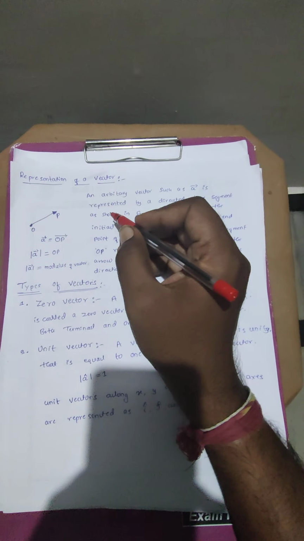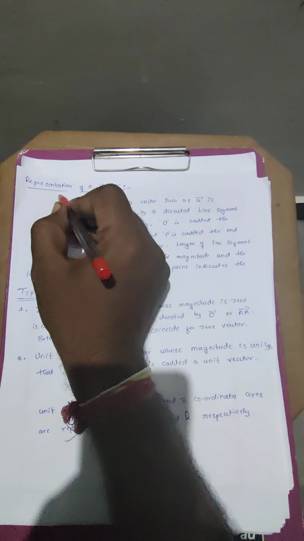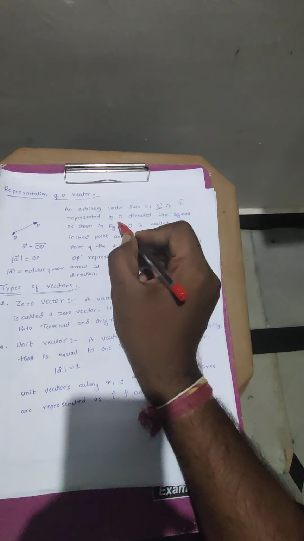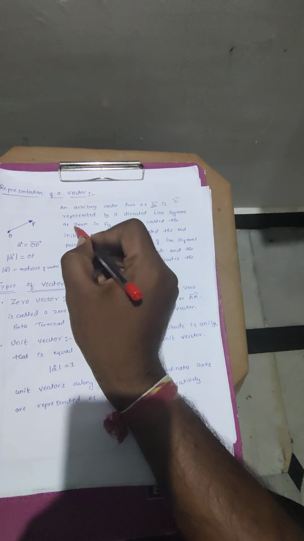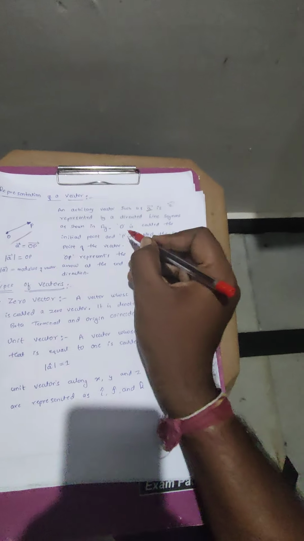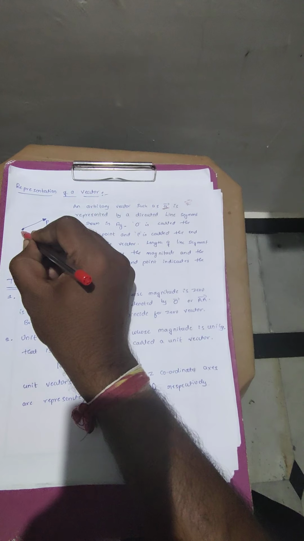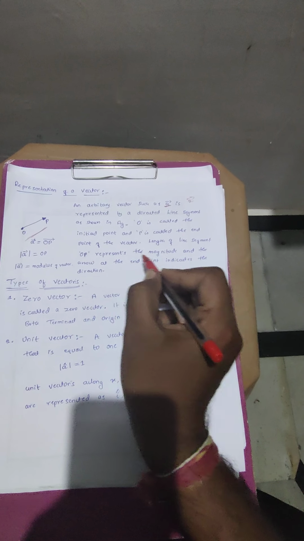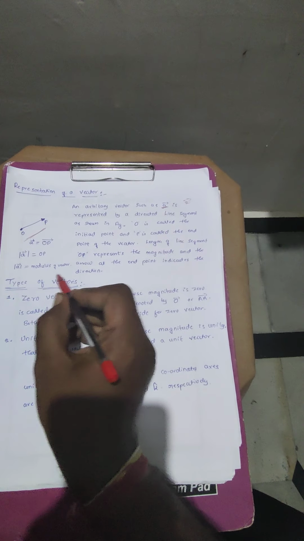After the scalar and vector quantities, now we can see representation of a vector. An arbitrary vector, denoted as A, is represented by a directed line segment as shown in a figure. O is called the initial point, and P is called the end point of the vector. The length of the segment OP represents the magnitude of the vector.